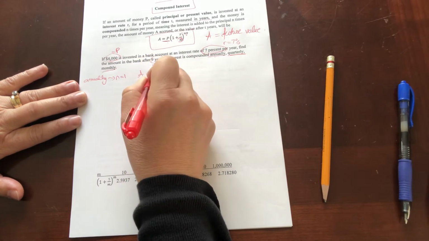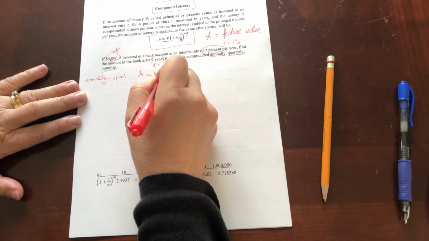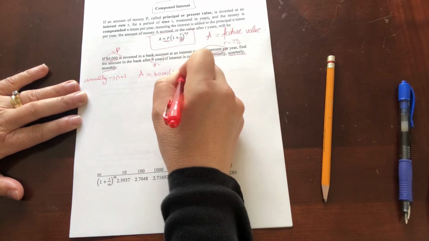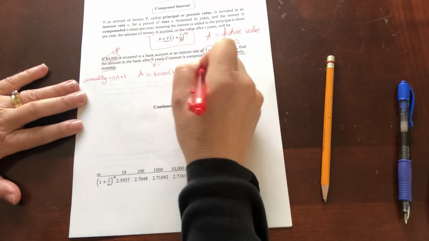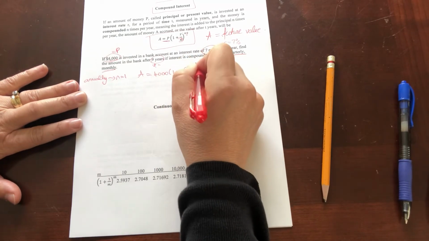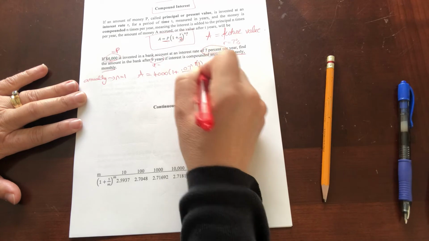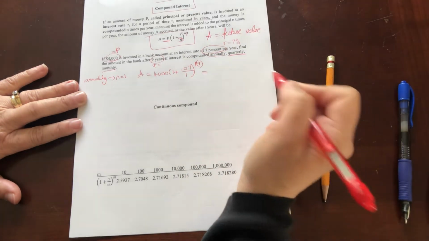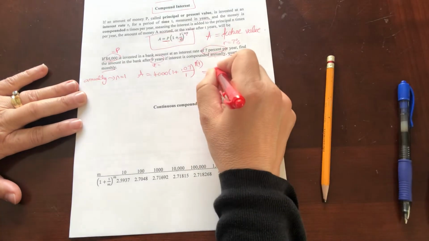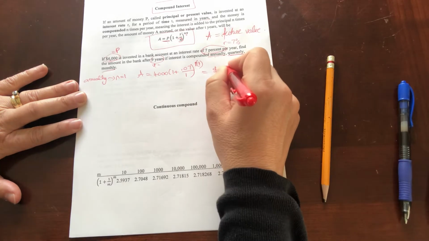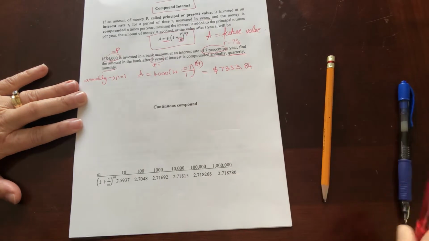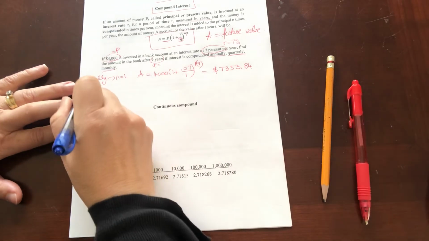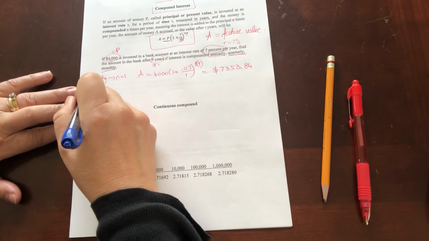So plug all of this into your formula, 4,000 times (1 plus r, which is 0.07) to the power of n, which is 1, times t, which is 9 years. So 1 times 9, okay? All right, put that whole thing in your calculator, and my calculator said you're going to get $7,353.84, okay?